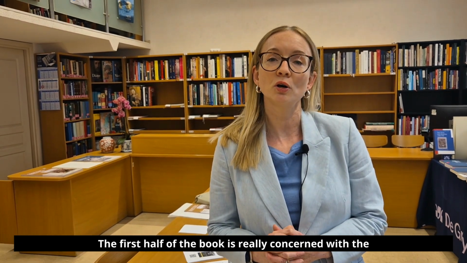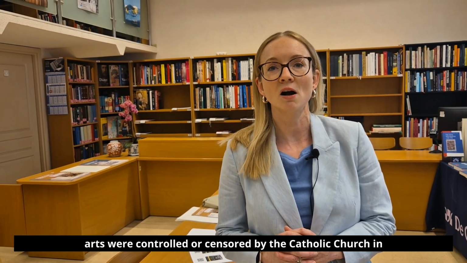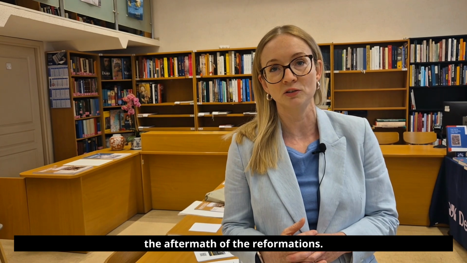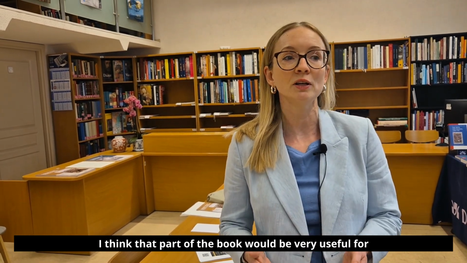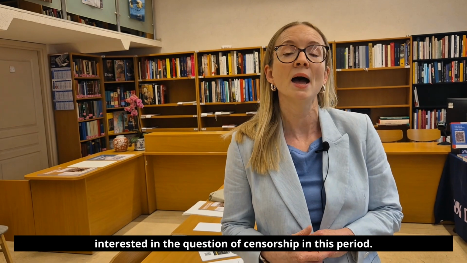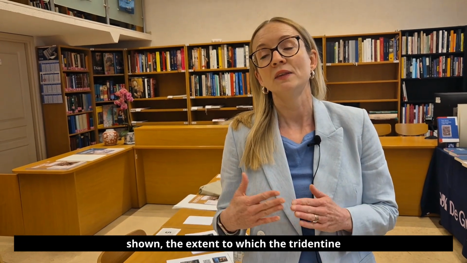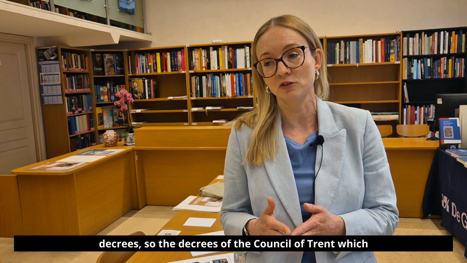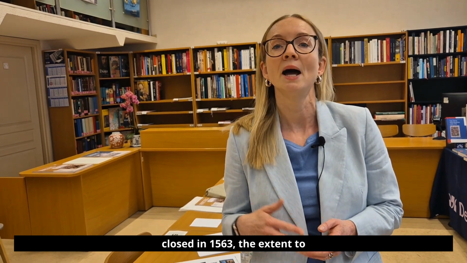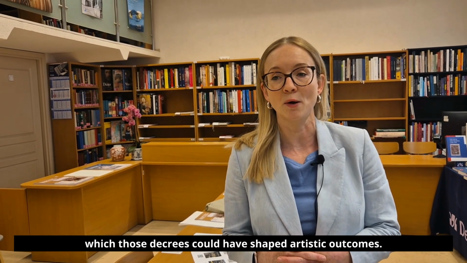The first half of the book is concerned with the question of the extent to which the arts were controlled or censored by the Catholic Church in the aftermath of the Reformations. I think that part of the book would be very useful for students or scholars interested in the question of censorship in this period. And also, as many of the talks at this conference have shown, the extent to which the Tridentine decrees, the decrees of the Council of Trent, which closed in 1563, could have shaped artistic outcomes.